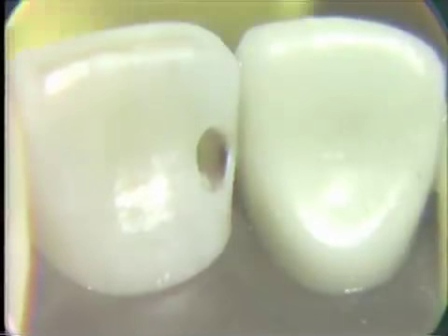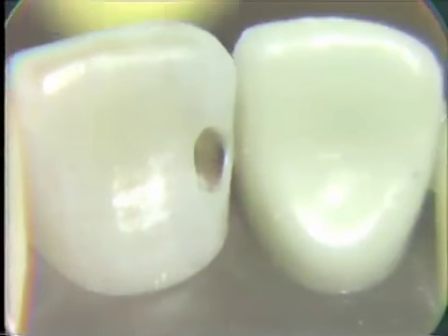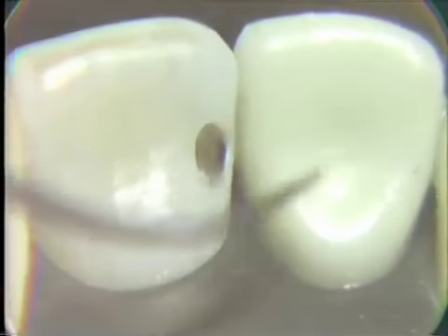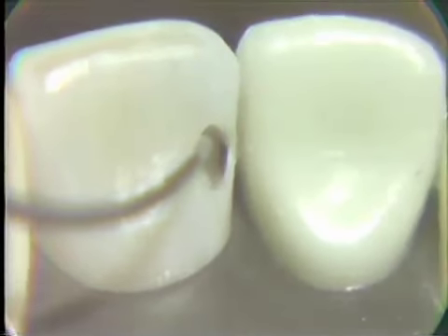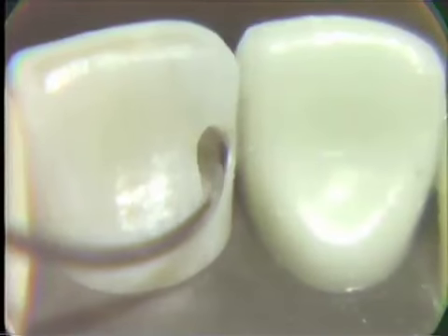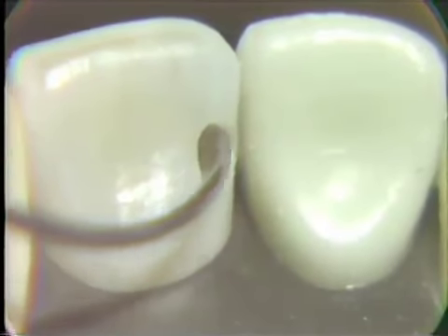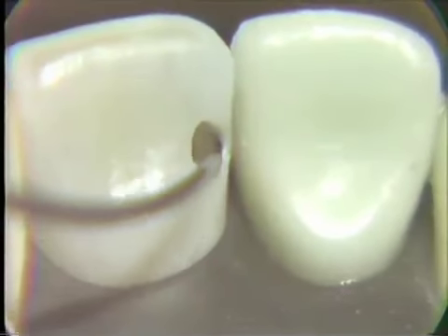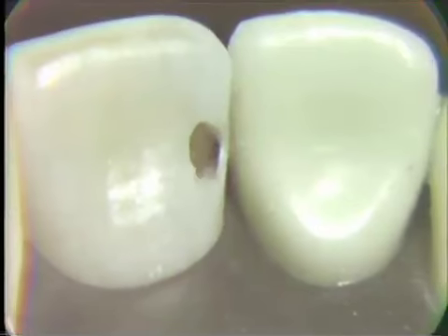We can see in this area the carious lesion as it does penetrate through the proximal area. I can get a view of caries still a bit at the dentin-enamel junction near the incisal area, just a bit more in the cervical area.